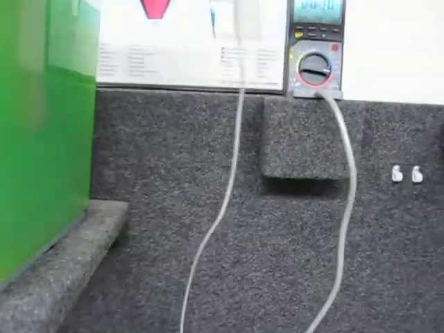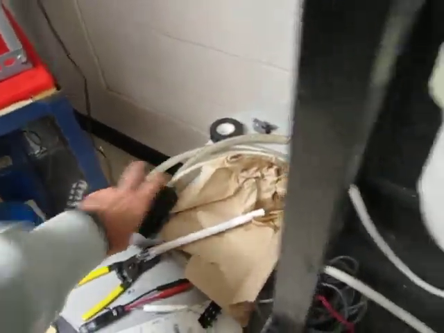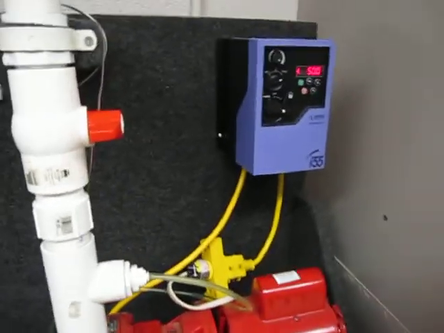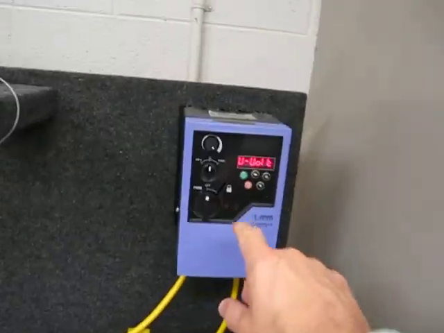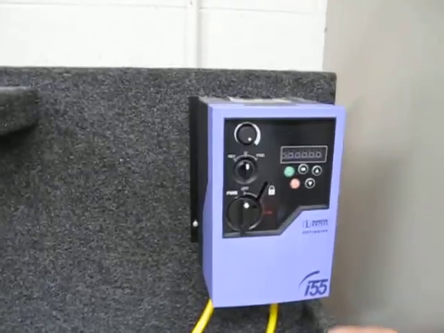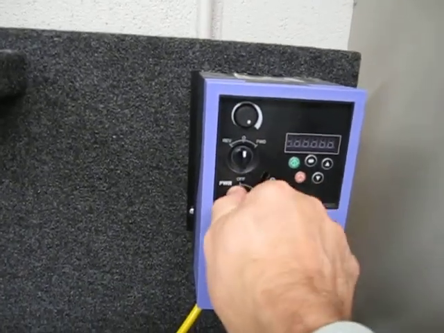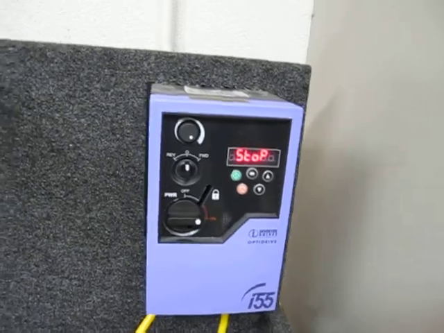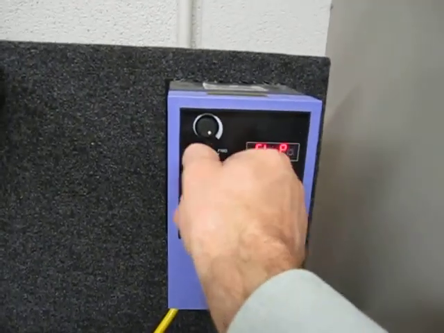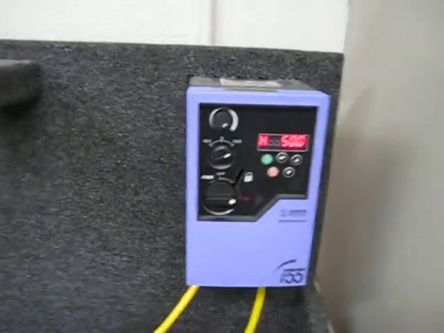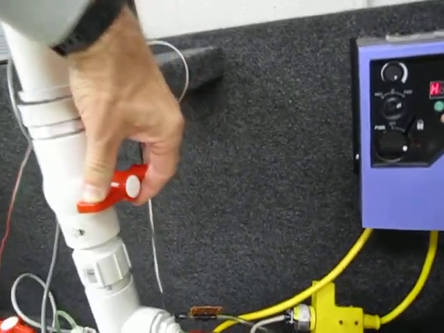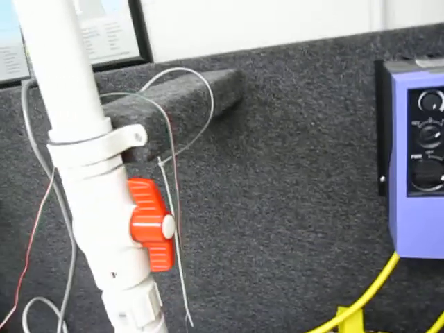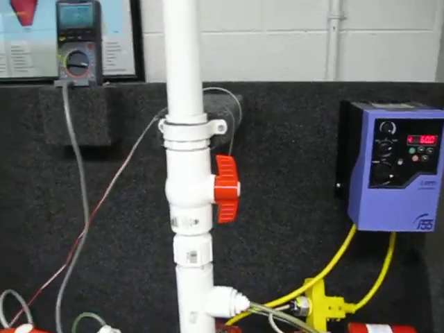We'll turn everything back on now over here. And then to turn on the variable frequency drive, it'll start out in the off position like this, but we turn it to on with this lock right here, and then we're going to turn it to forward, and we'll hear the pump start running. We want to be sure to open this valve up all the way, by the way, but I forgot that. So the throttling valve is open.